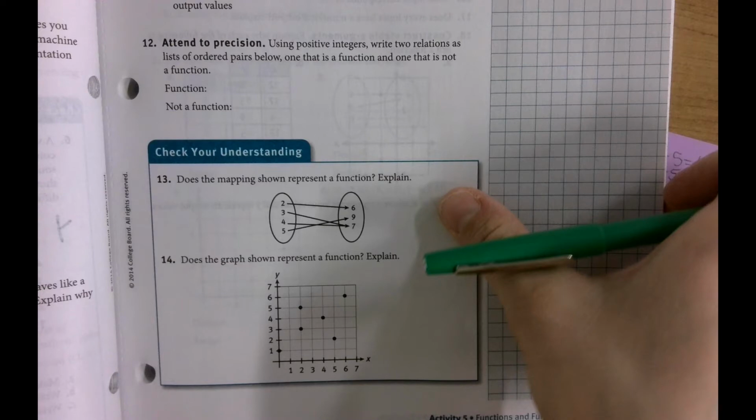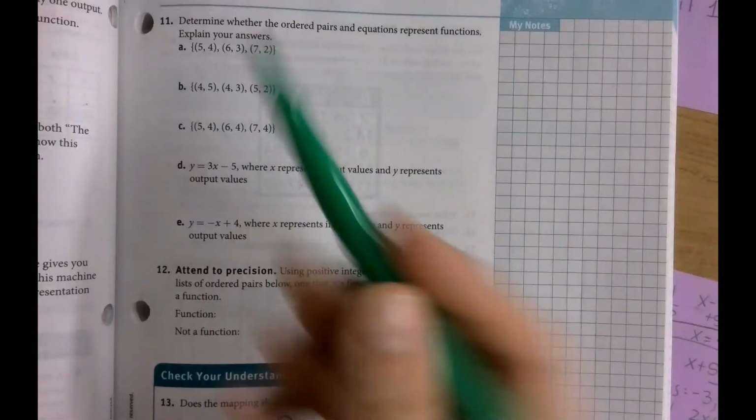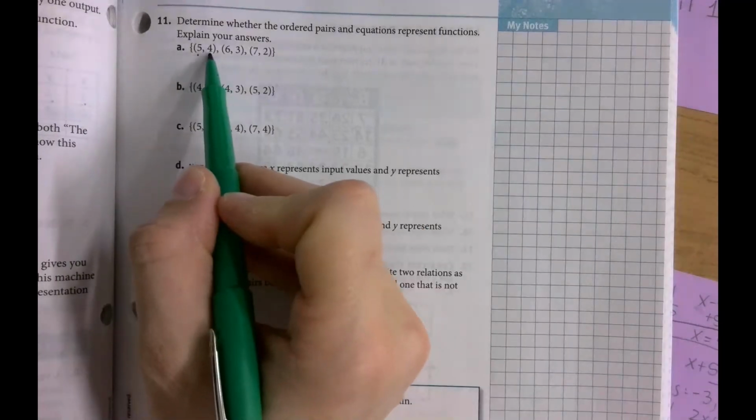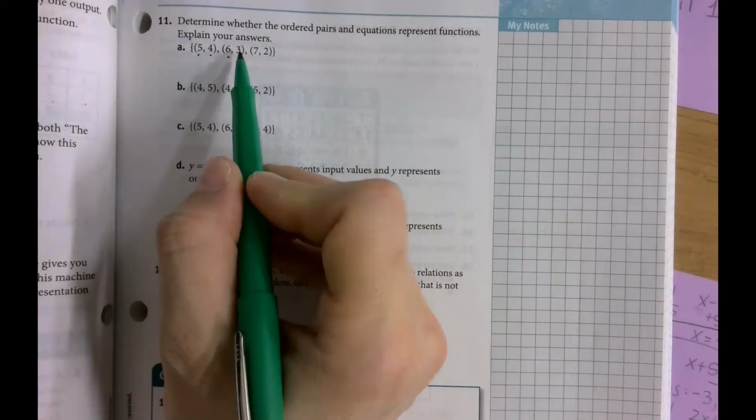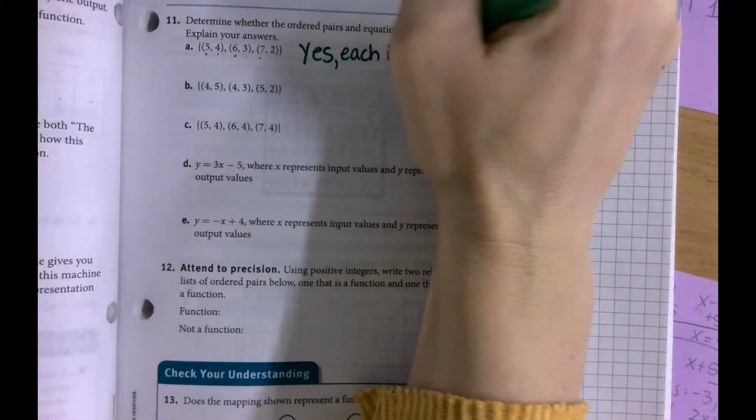And then I'm going to jump over to number 11. So determine whether the ordered pairs represent a function. Let me go through 68 really quick. A function is a relation in which each input is paired with exactly one output. If you have an ordered pair, the input is your x value, the first number, the output is your y value, the second number. So in this case, the input 5 can only have an output of 4. Input of 6 can only have an output of 3, and input 7 can only have an output of 2. So yes, this is a function.